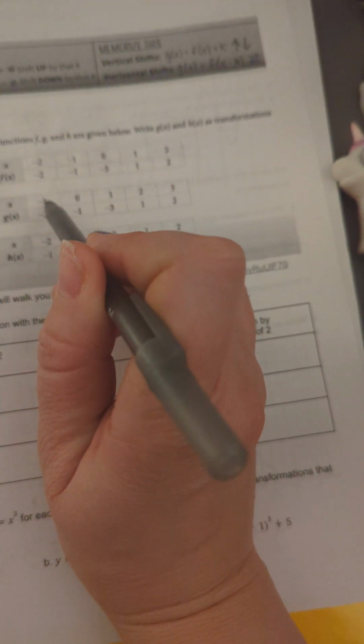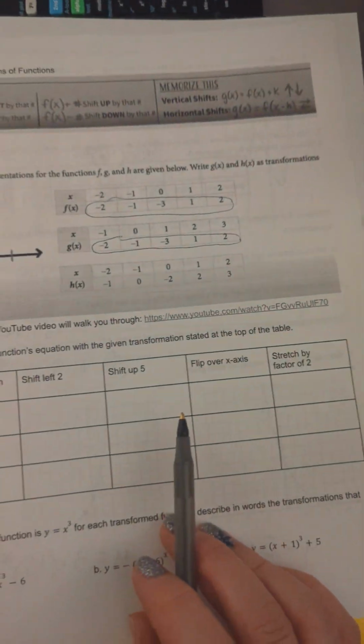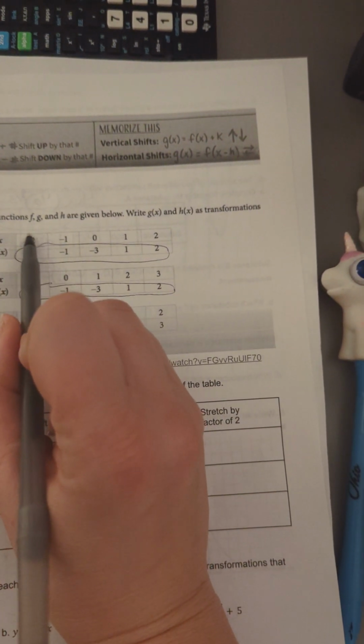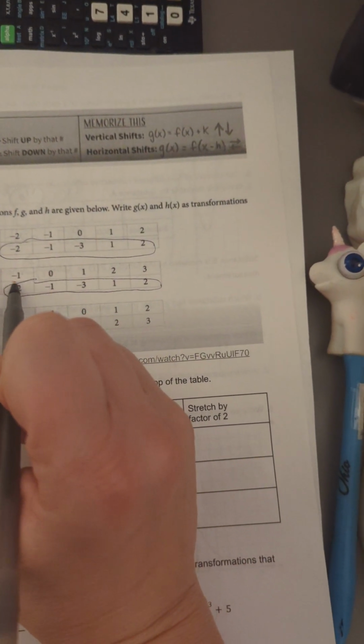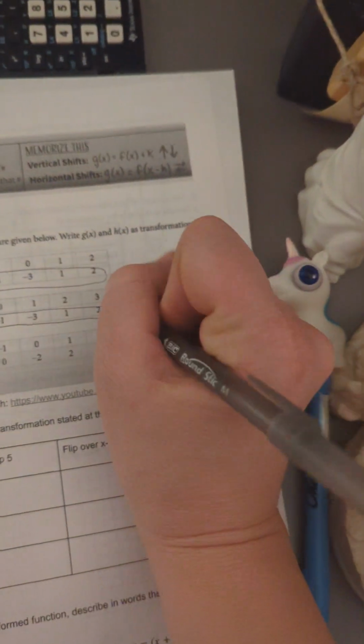If you notice, this row is exactly the same as the y values in this row. What has changed? It looks like our x values, instead of starting at -2, are now starting at -1. So I believe this has been shifted right by 1.